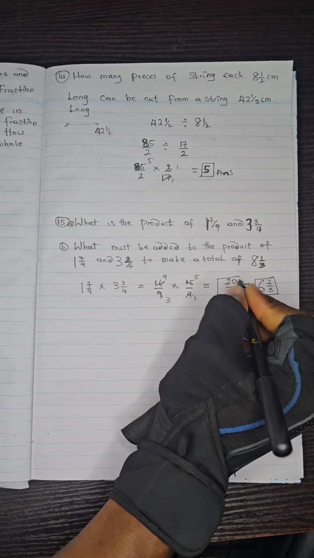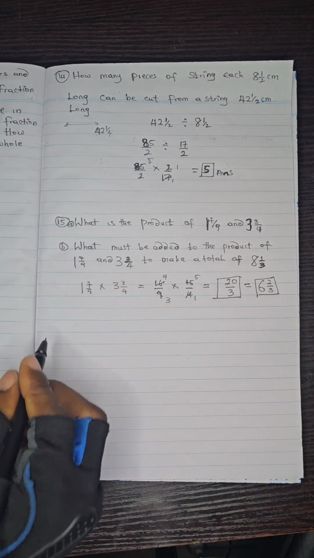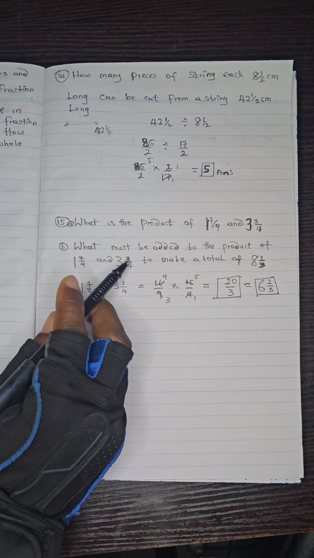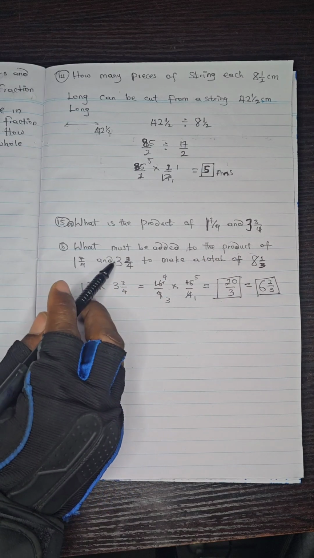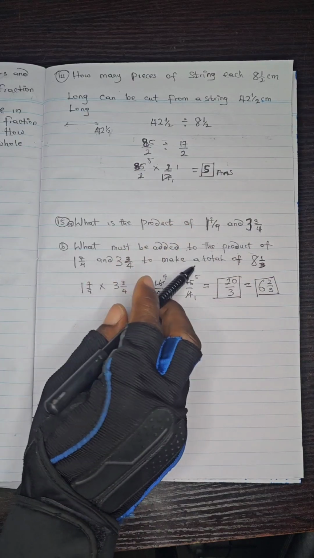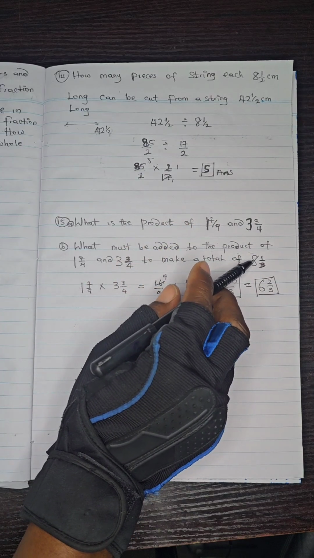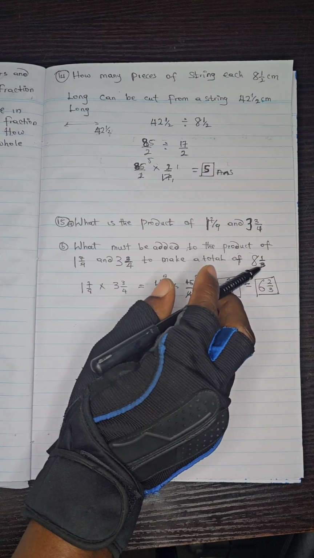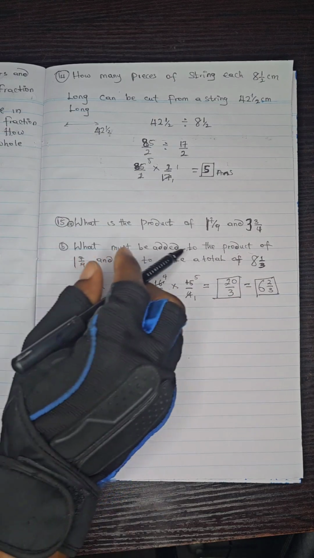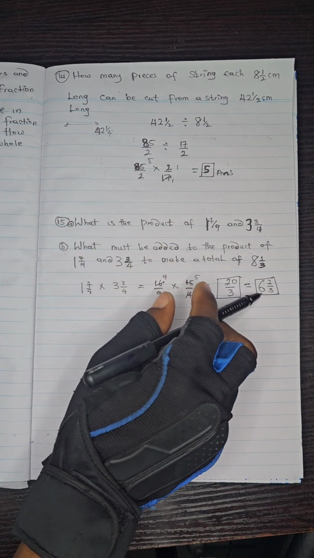So these two are the answer. So you go to the B part. The B part says: what must be added to the product of 1 whole number 7 over 9 and 3 whole number 3 over 4, which is the same thing we have here, to make a total of 8 whole number 1 over 3? Now we don't need to solve this again since we've already solved it in the A part. So this is what we are dealing with.